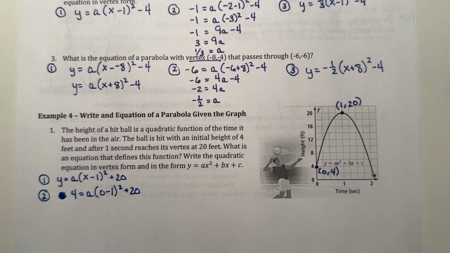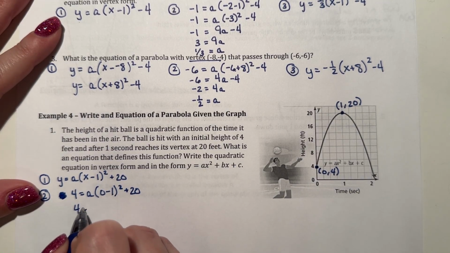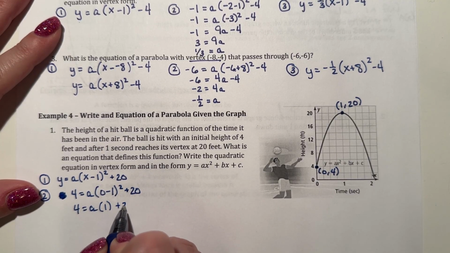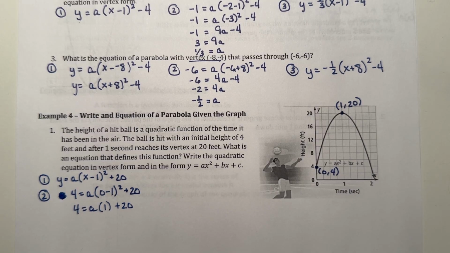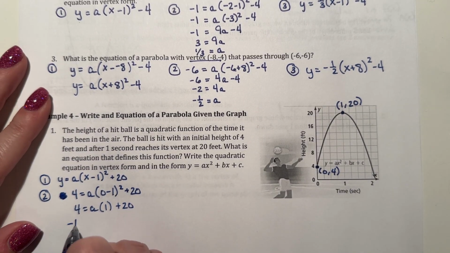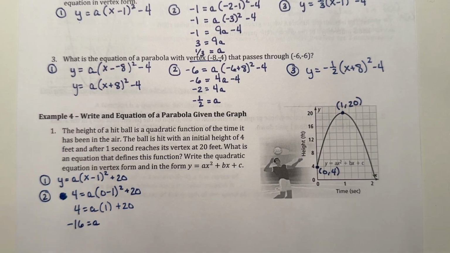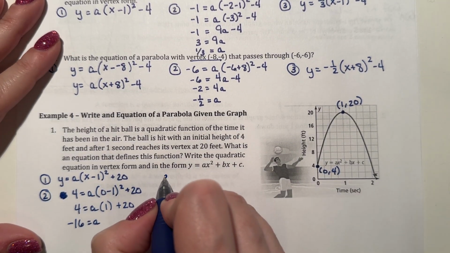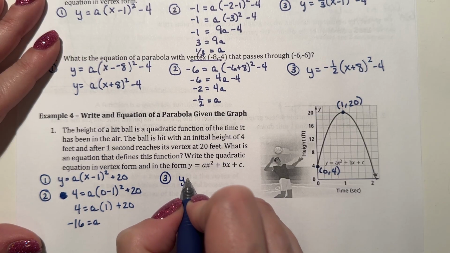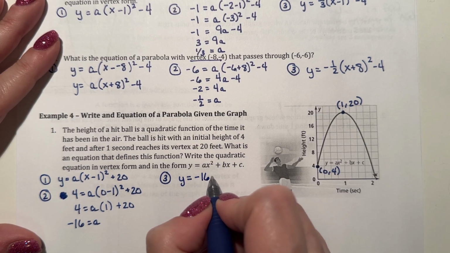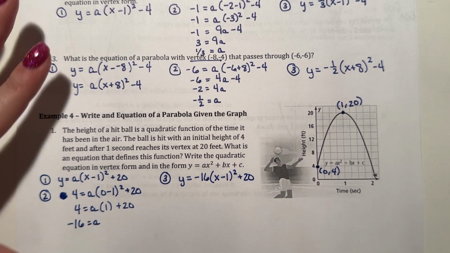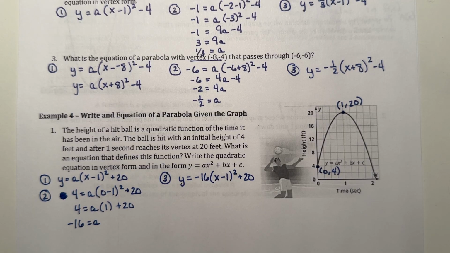Okay, let's solve. So I've got 4 equals a. That's -1 squared, so that's just going to be 1 plus 20. So I'm going to pull that 20 to the other side. I get -16 equals a. All right, so now we're going to take this a, put it back into equation 1. So my equation is y equals negative 16 (x minus 1) squared plus 20. So notice how it's just using the exact same process.